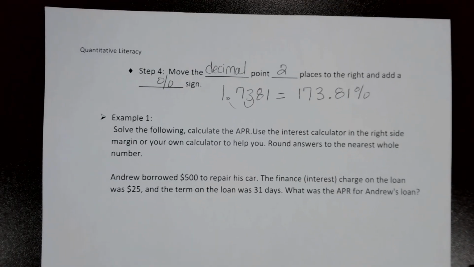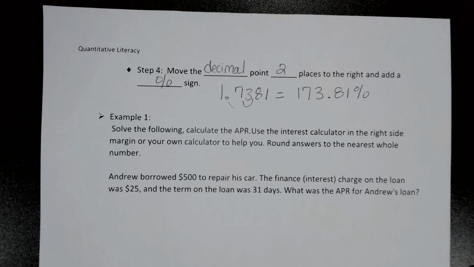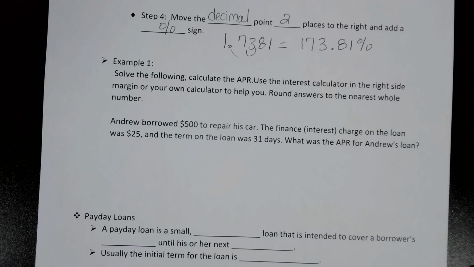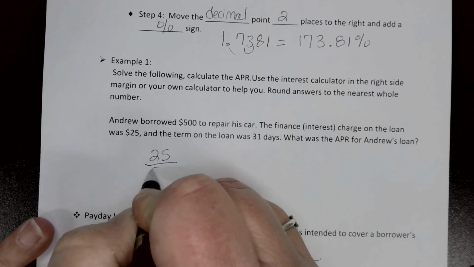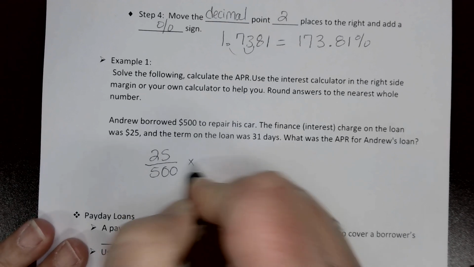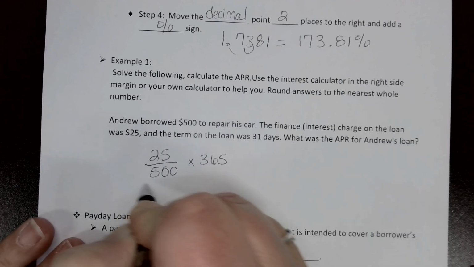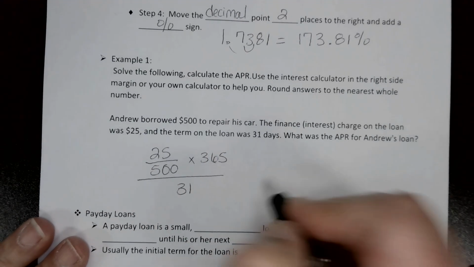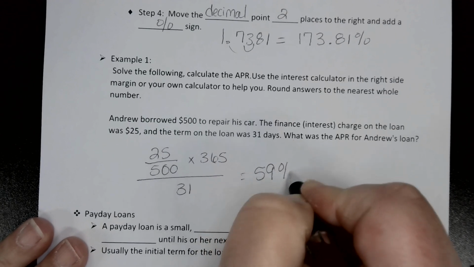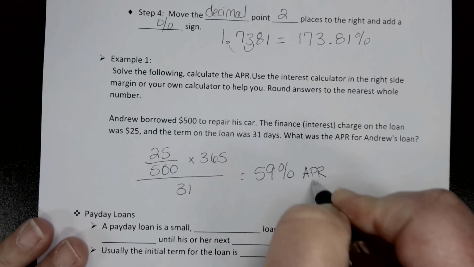Okay, so here in example 1, use that process to try this problem and see what you come up with. Then come back to me. Okay, welcome back. In shortcut, you can take that $25, divide it by 500, multiply that number by 365, then divide that whole thing by the term of the loan, 31. And you should have come up with a 59% annual percentage rate. That's still pretty high.